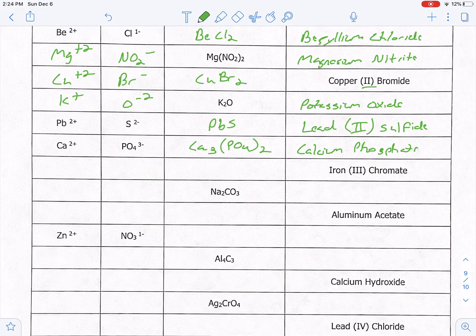Iron 3 chromate. So iron 3, so it tells me iron Fe has a charge of +3. Okay, chromate is on your list. That is CrO4, oops, let me fix that, CrO4 with a -2. It's not balanced, so I'm going to go ahead and do the crisscross. So I need 2 irons. I'm going to need 3 of these chromates.